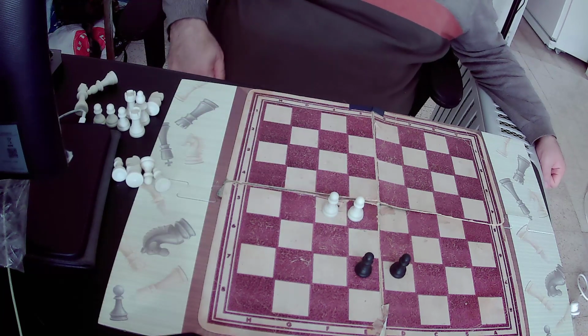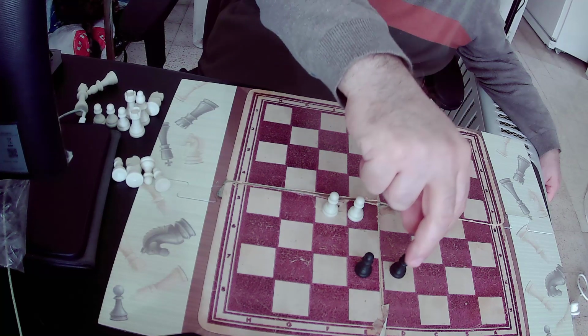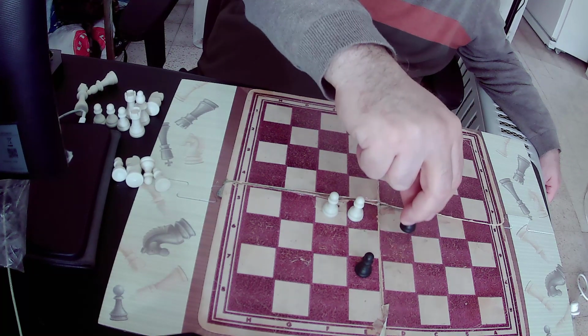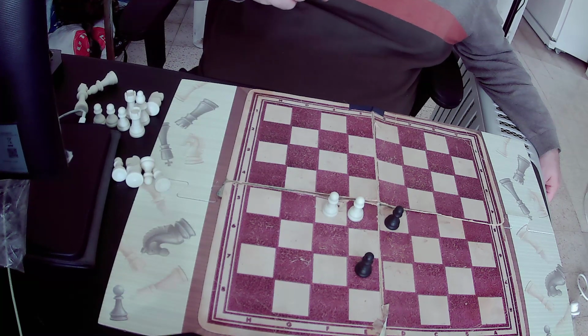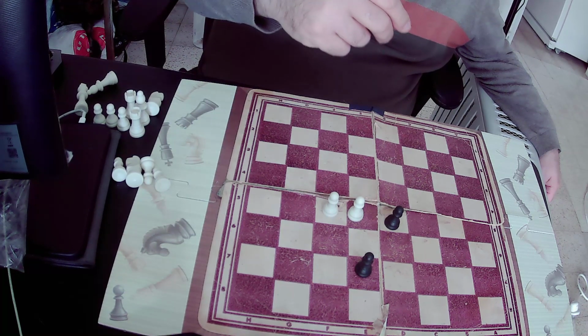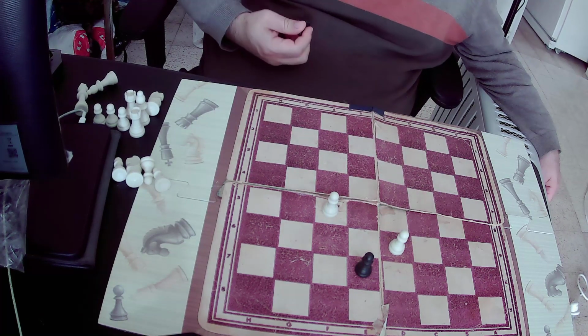If the black moves his pawn 2 squares forward, then the white can capture that pawn by doing this.